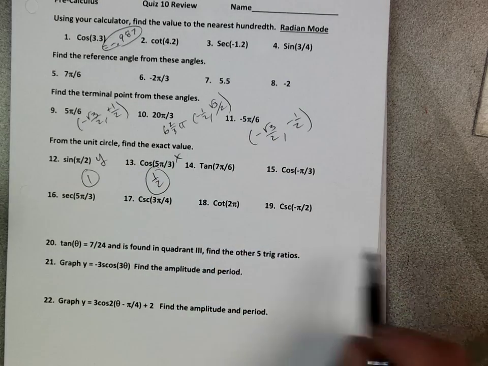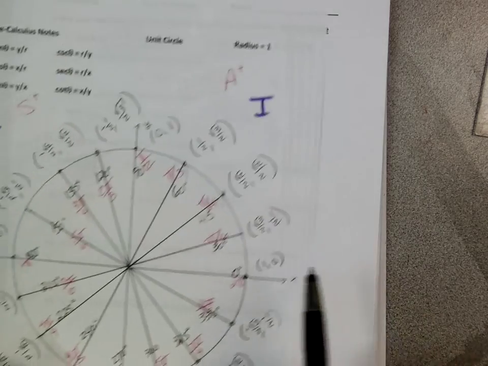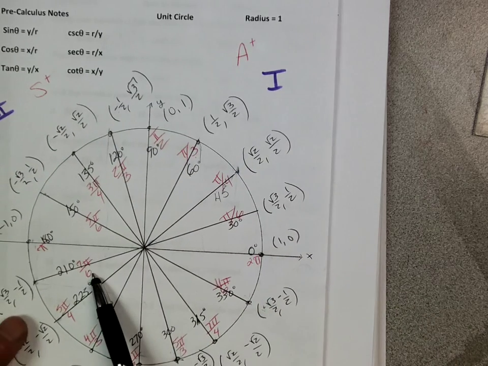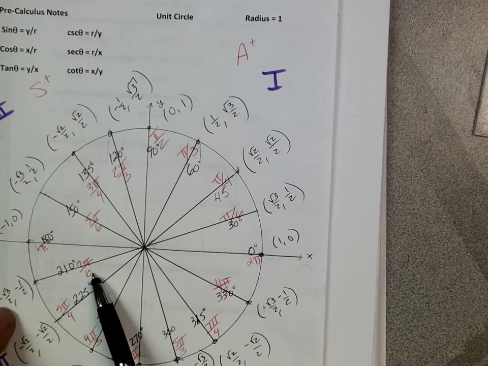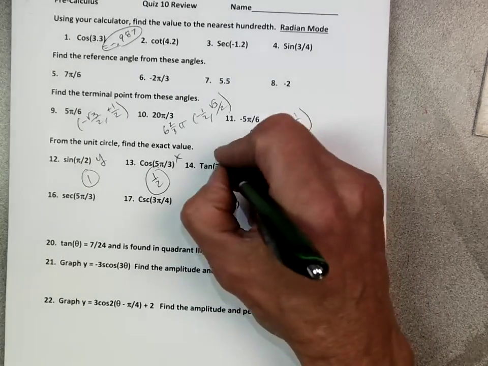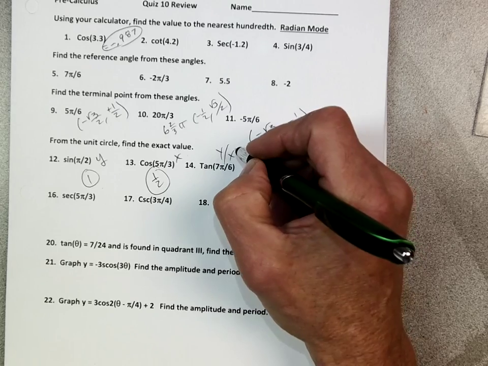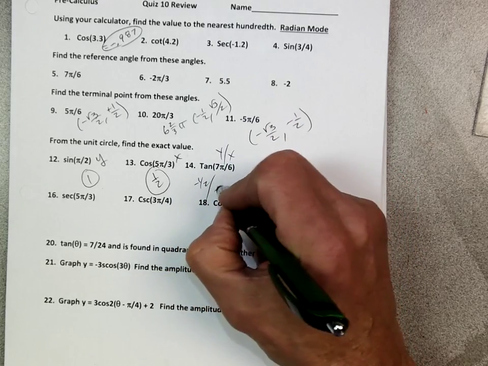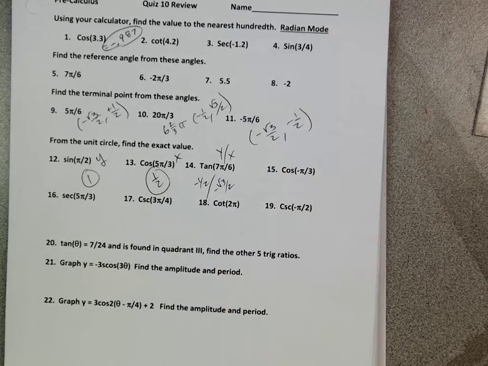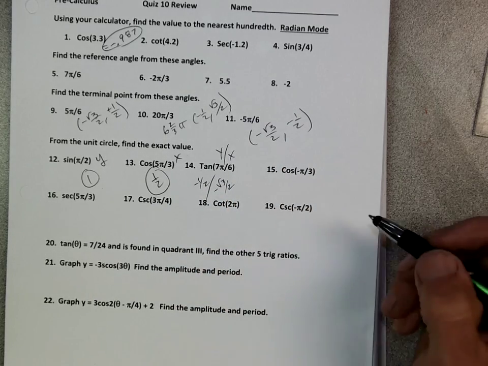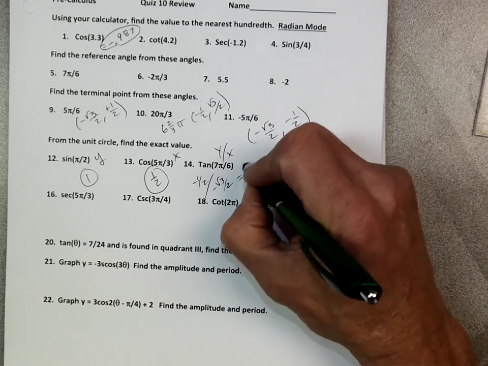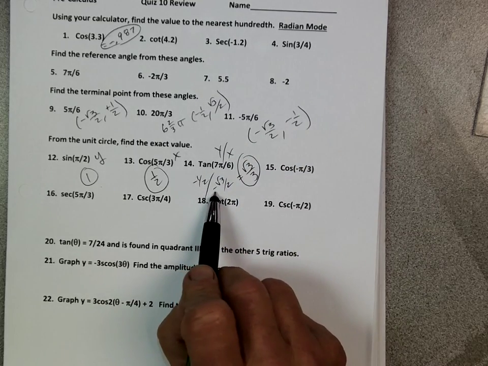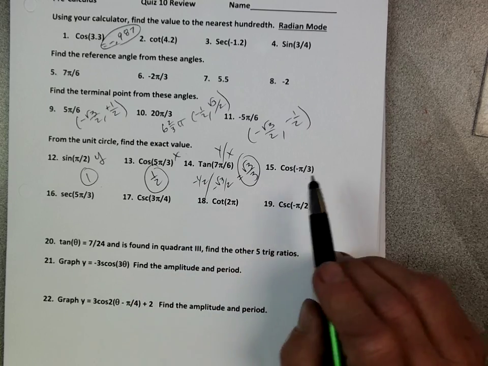Boom. 7π/6. Let's see, tangent. 7π/6 is here. And tangent is the y over the x, which is my -1/2 over negative square root of 3 over 2. I'll let you do the division. Multiply and divide, and you wind up with square root of 3 over 3. But you guys will do the division, you'll invert, you'll multiply, and you'll rationalize, okay?